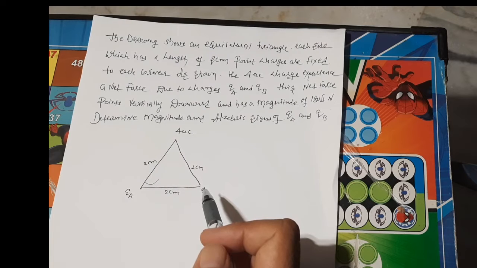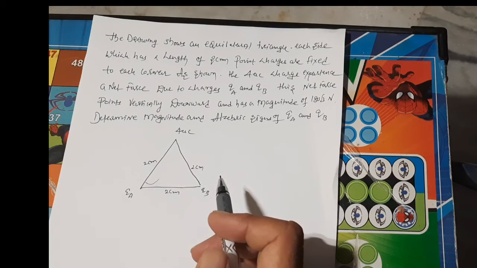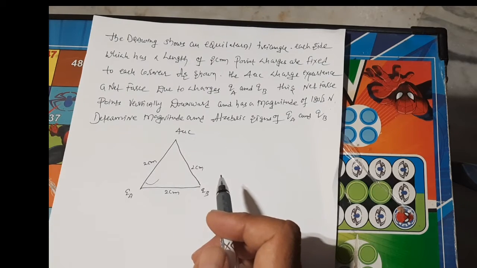Most of the paper contains problems. This is a very important problem.